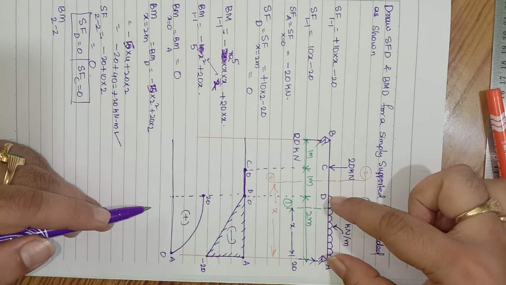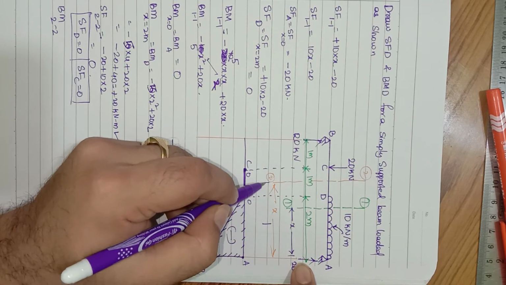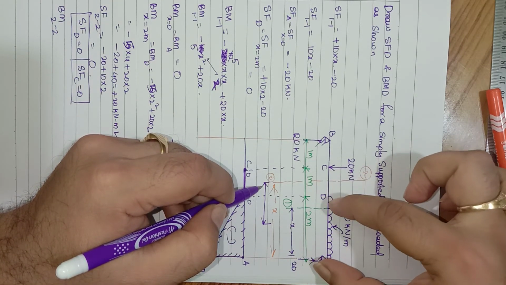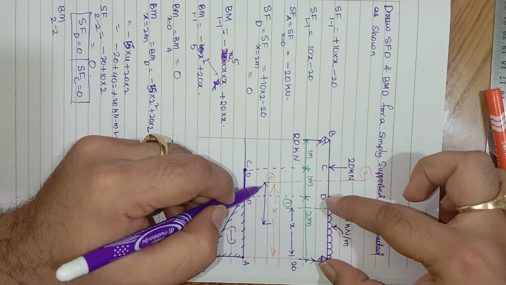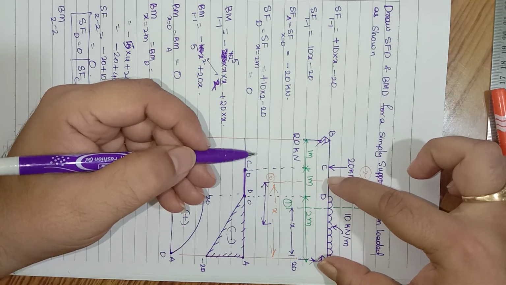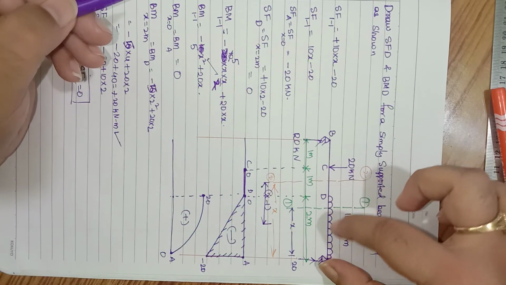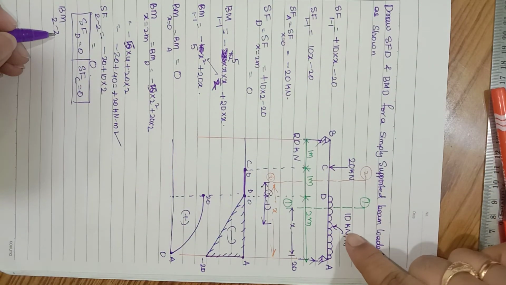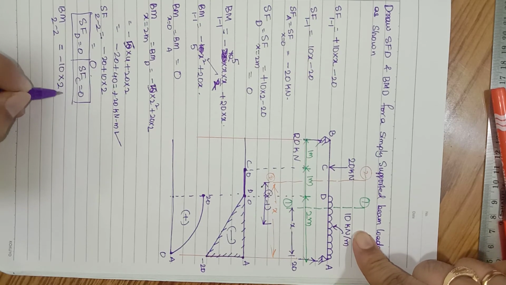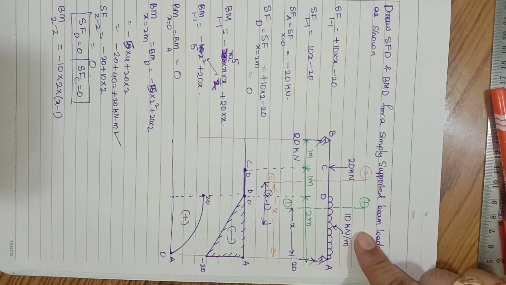10 kilonewton per meter is acting in the downward direction over a span of 2 meters, but the perpendicular distance we have to consider here will be x minus 2, divided by 2, I mean to say x minus 1. This total distance is x, from which 1 meter is gone, so this will be x minus 1 meter. So I'm going with the first one here, this will be negative, minus 10 multiplied by 2 multiplied by the perpendicular distance x minus 1.